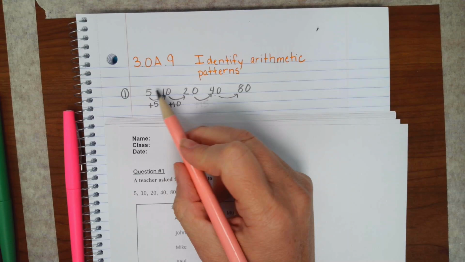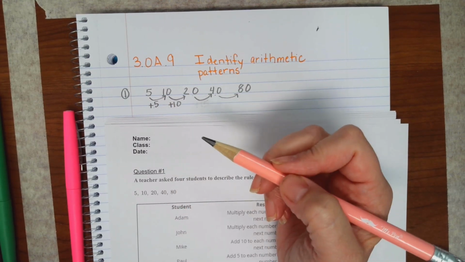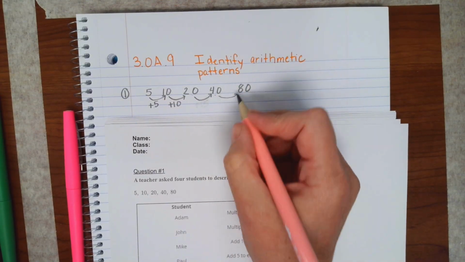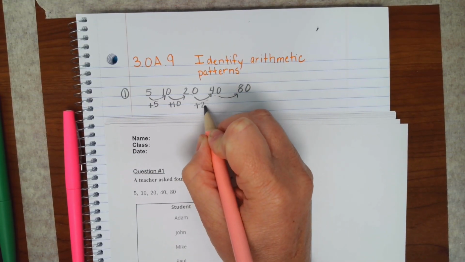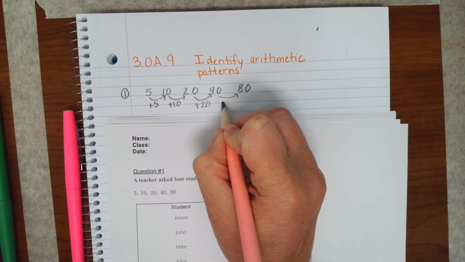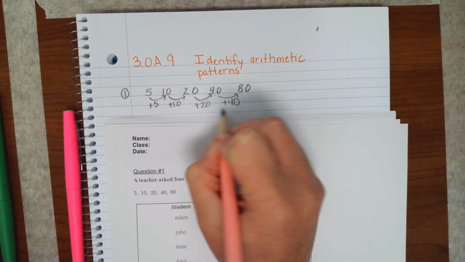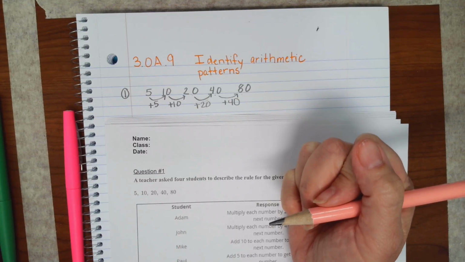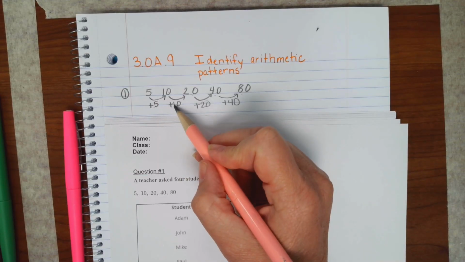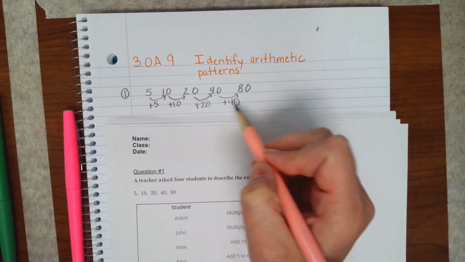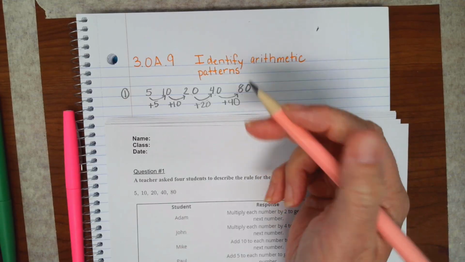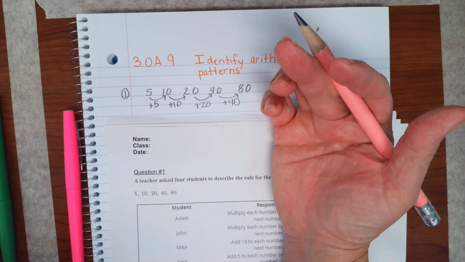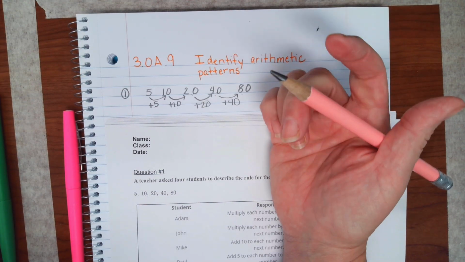So I've got 5 to 10 is plus 5, 10 to 20 is plus 10, 20 to 40, well, that's going to be plus 20, and then 40 to 80 is plus 40. What do you notice about our pattern? I notice that 5 doubles, then 10 doubles, and then 20 doubles. So let's think, what do we know about doubling? We know that it could be multiplication.